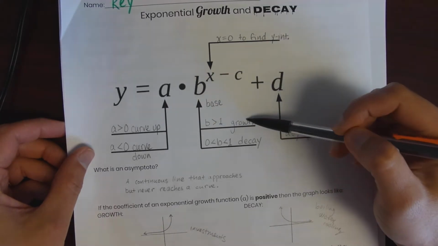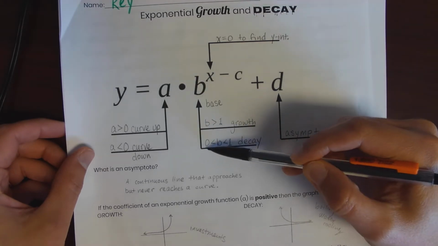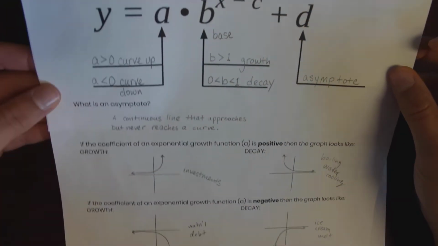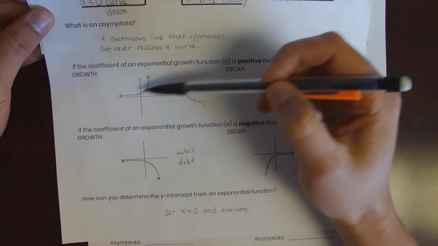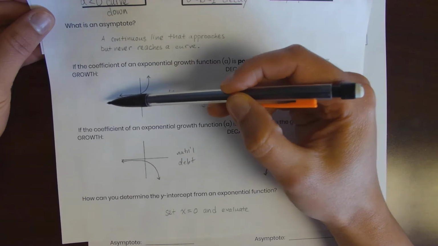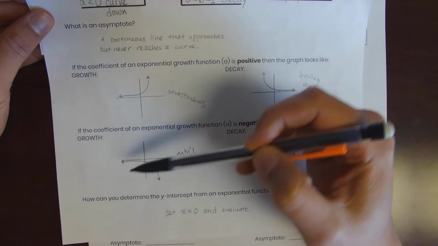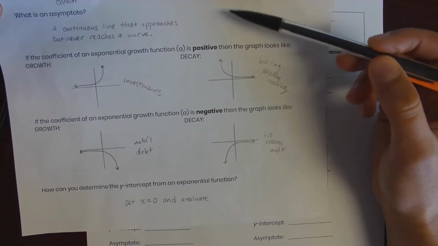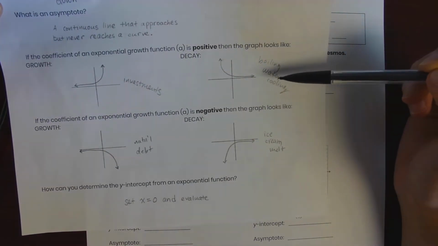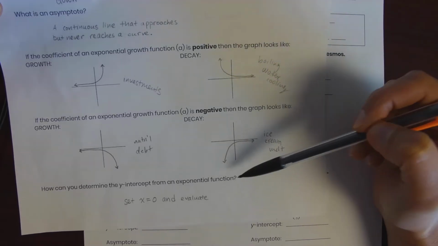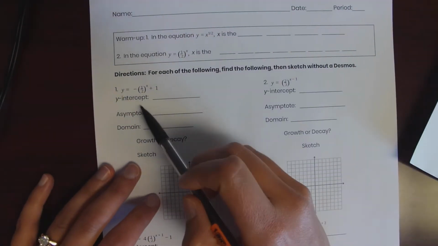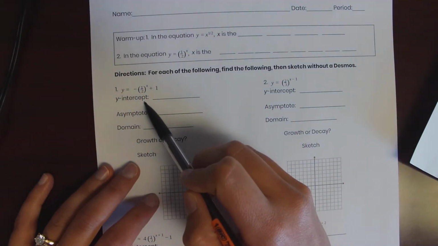If it's greater than 1, we have growth. If it's between the values 0 and 1, we have decay. Remember, b cannot be negative or 0. These are the different graphs we have. It'll be coming in horizontally and then going up, or coming in horizontally and going down if it's growth. If it's decay, we're coming in vertically, so we're coming down or coming up and then ending up horizontally, which is our asymptote.